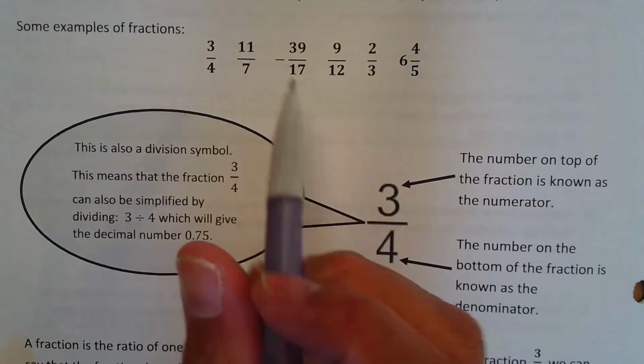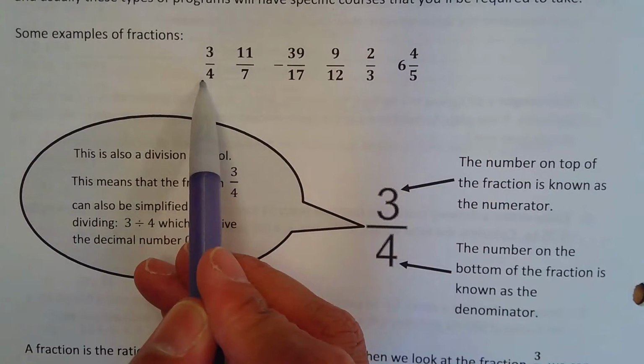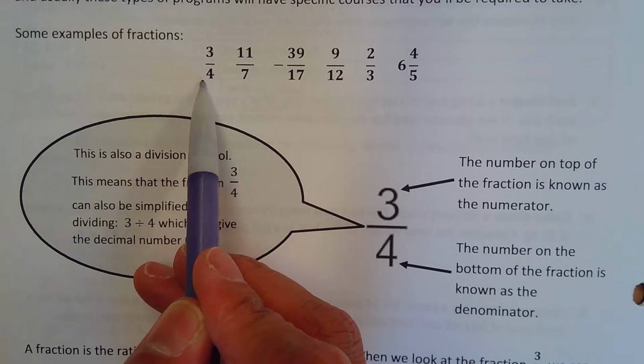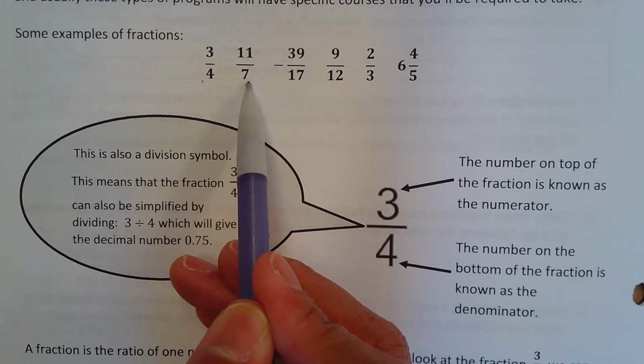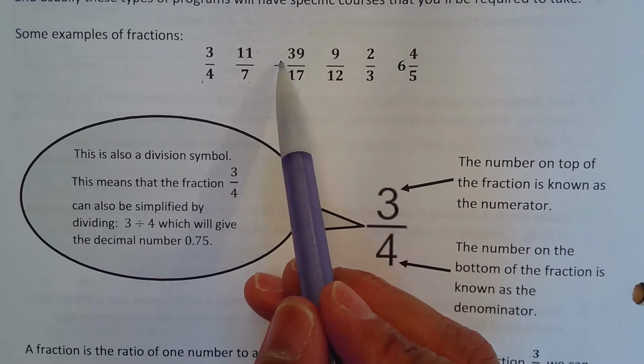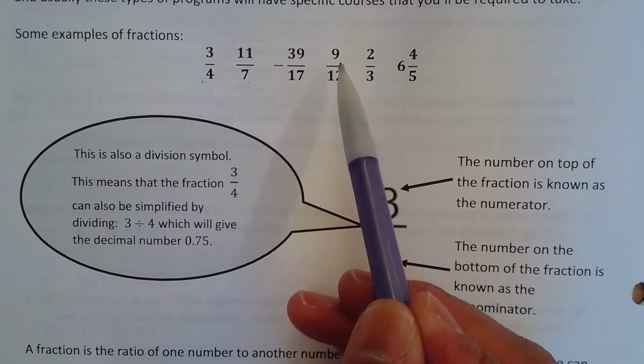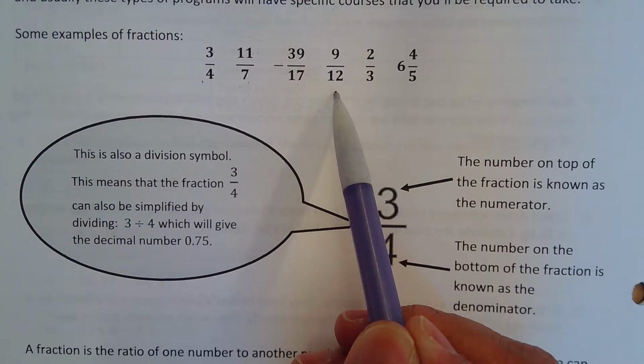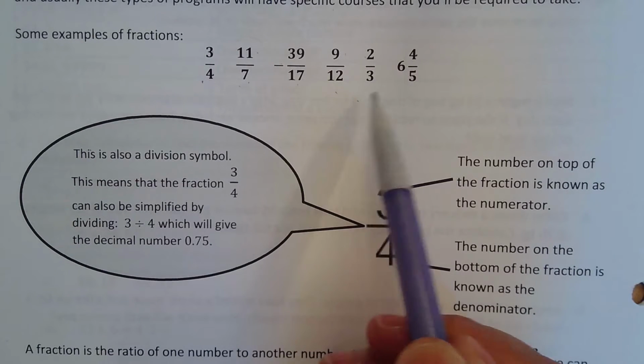So over here, 3/4. So this is 11/7. Okay, that's interesting. -39/17, 9/12, 2/3.